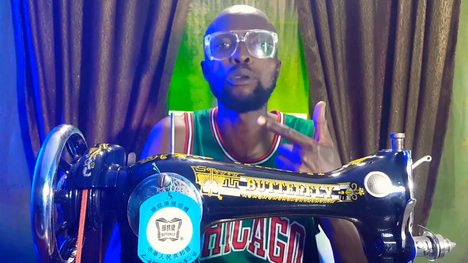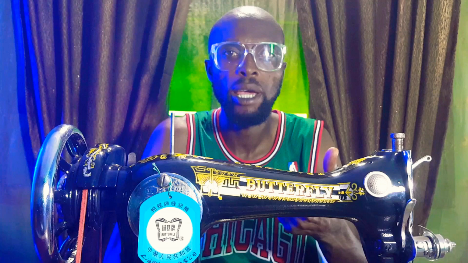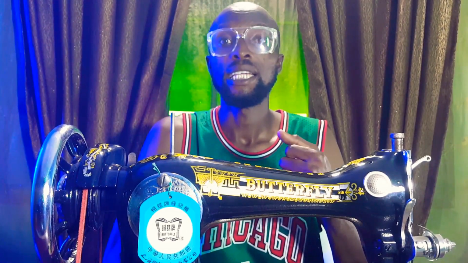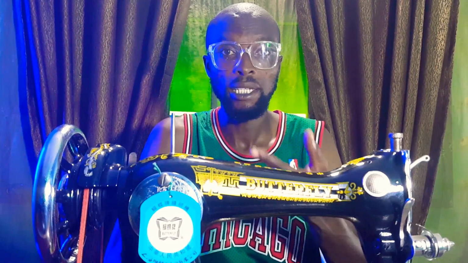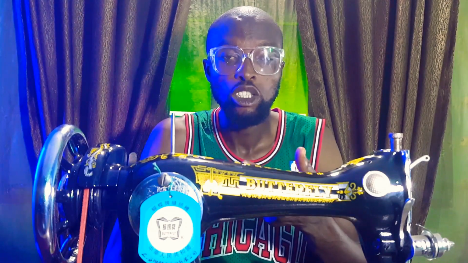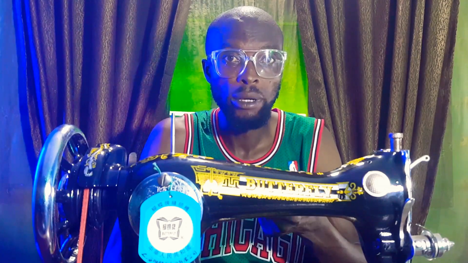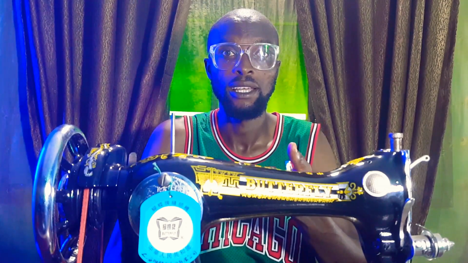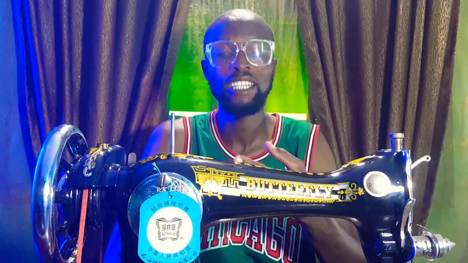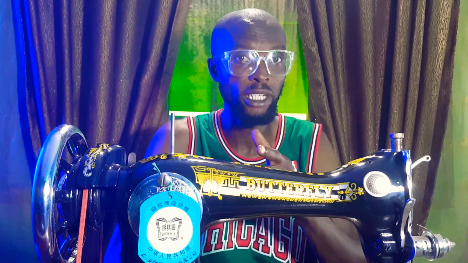If the bobbin is not properly inserted into the bobbin case, I mean, if the bobbin is inserted in the wrong direction, your thread can also start to break.